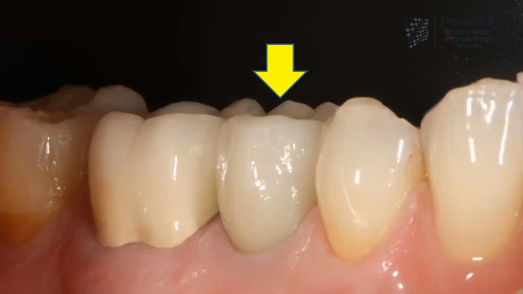And this crown was screwed in. You can see the perfect shape and health of the soft tissues. So we placed the tooth, I think, very thoroughly and very nicely with an implant supported crown.